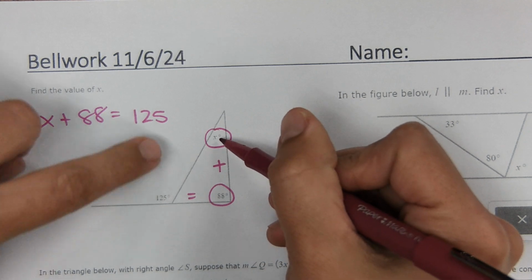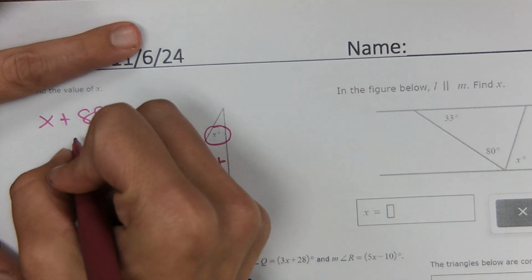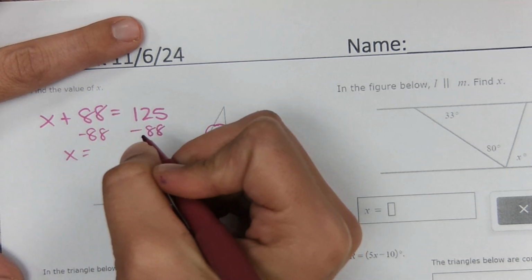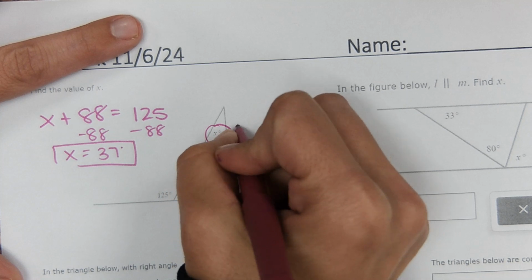So for this problem, you're either going to add these two values together to get the exterior angle or essentially subtract them. So we're going to subtract 88 from both sides, and then x comes out to 37 degrees. So that is this angle right here, 37 degrees.